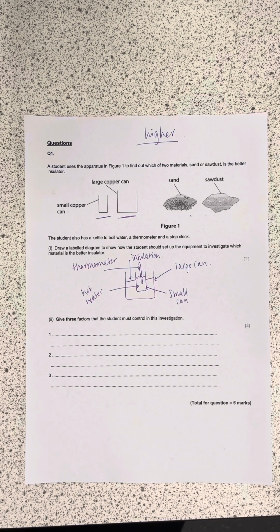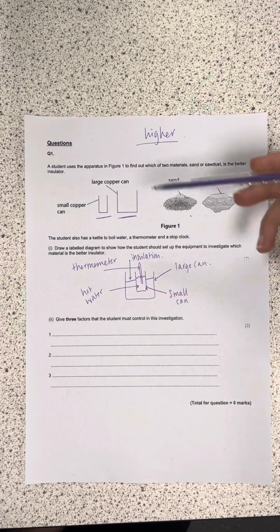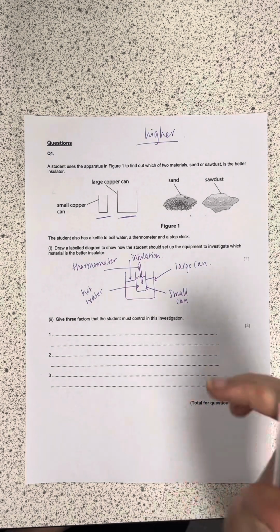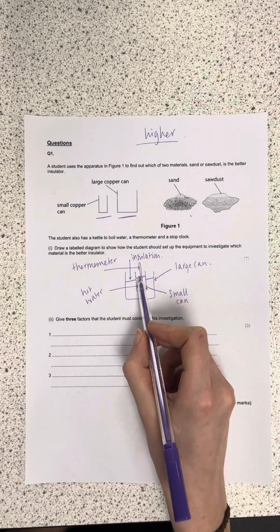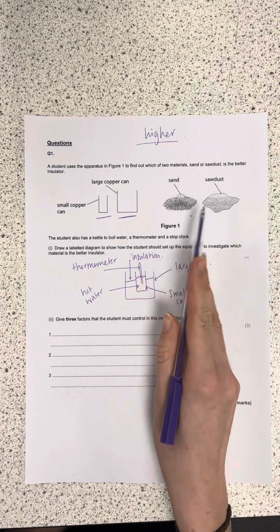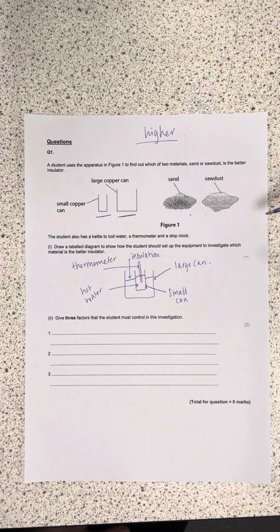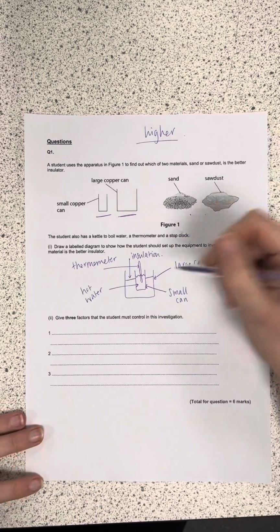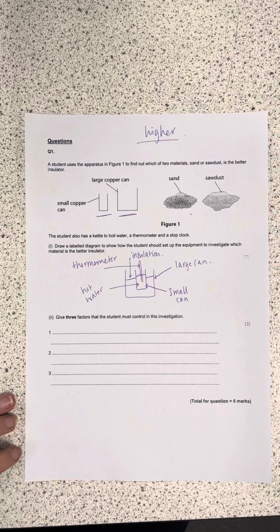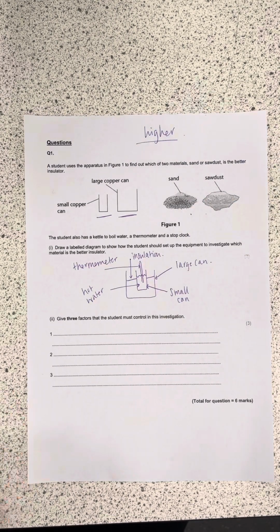You get a mark for having apparatus labelled. You get a mark for having the thermometer inside of the water, and you get a mark for the arrangement of the water in the insulator. So when I marked this last year, a lot of people had put the insulation, the sand and the sawdust, inside of the water, which is a really bad idea. Wet sawdust is just going to turn to like a brick, right? We want to keep those separate. We're testing to see how good they are, not how well they mix with water.